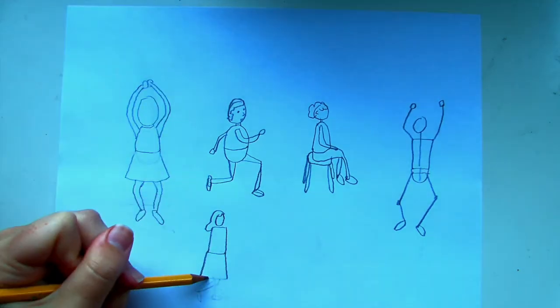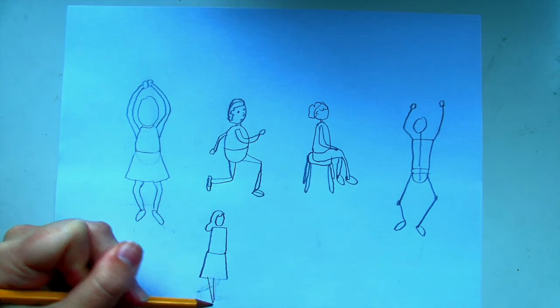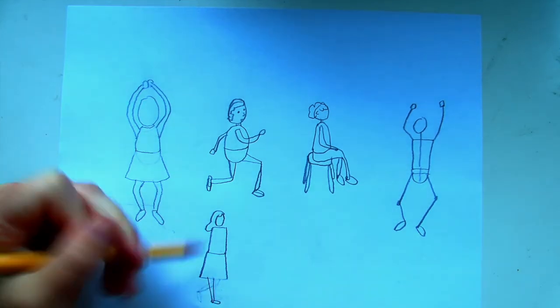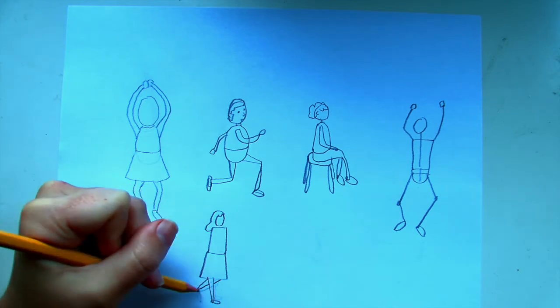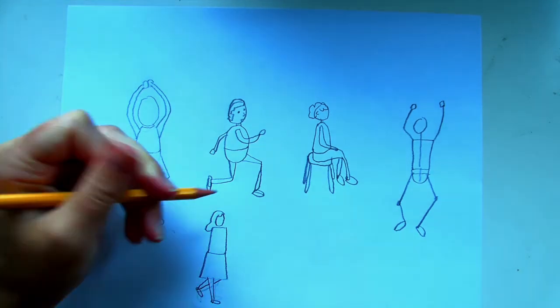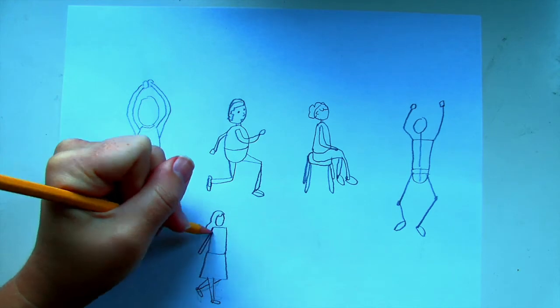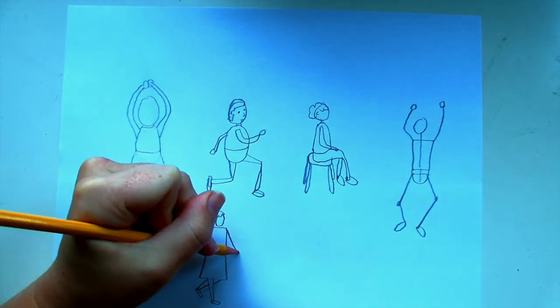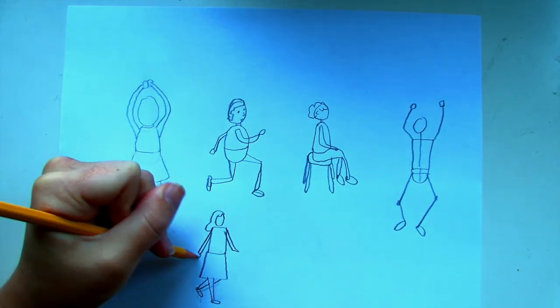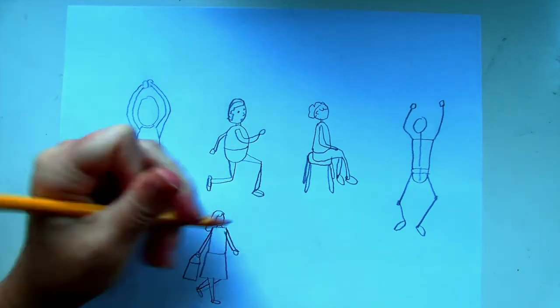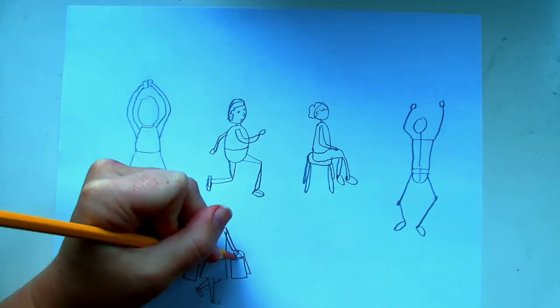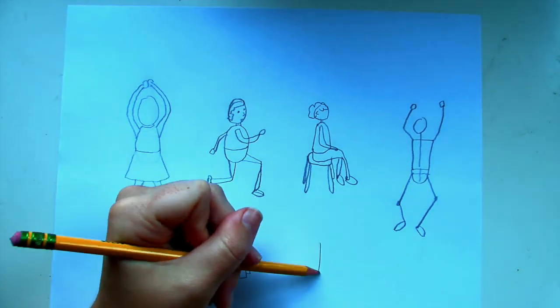My next person is going shopping. I used a rectangle for her body and a trapezoid for her skirt, which gets a little bit wider at the bottom. I used triangles that were really long and stretched out for her legs, and you'll notice that one leg is stepping back while the other is standing tall. I used simple shapes and lines to draw her shopping bags.